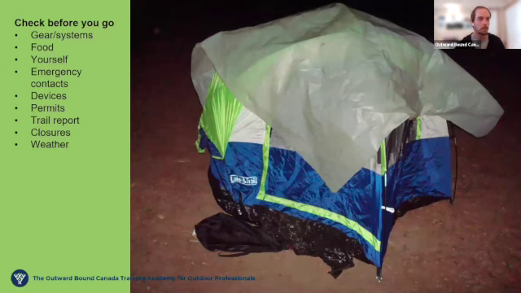Before you go on these trips, it's important to check all of your gear. This image is hilarious to me. This was probably closer to 20 years ago. Three of us slept in this tent. Somebody said, I've got a tent, let's go. We didn't check the tent before we went, and I think we're missing 2 out of the 5 poles here. So it's really important to check your gear before you go.